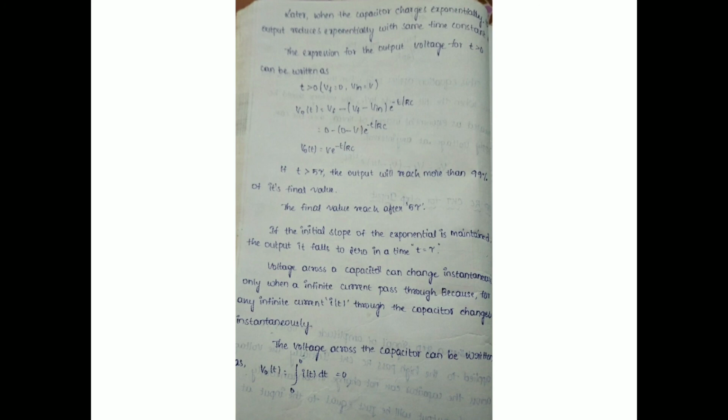In this condition the capacitor charges automatically and changes its condition. In this condition we produce the infinite current. At t greater than 5 tau, it produces the infinite current. The capacitor changes instantly, so the voltage across the capacitor can be written as V0 of t is equal to the integral from 0 to t of I of t dt, which is equal to 0.